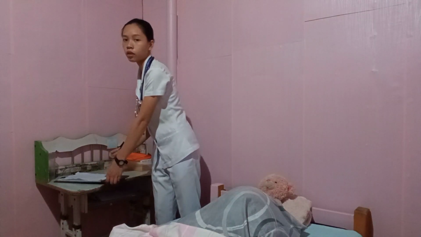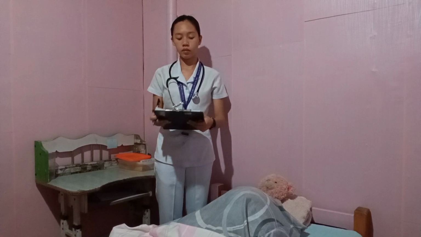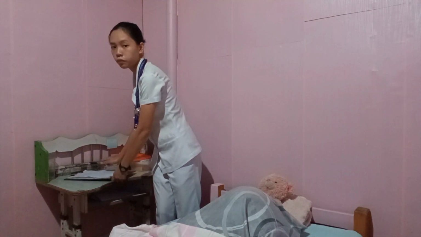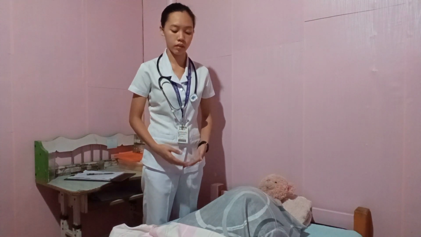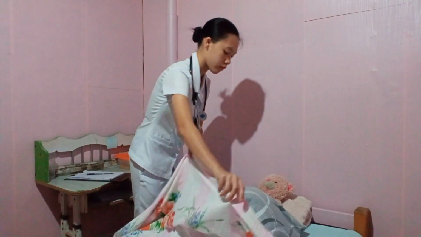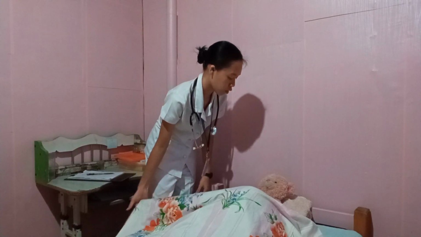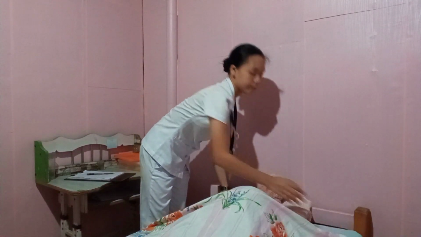So now note the location, rate, and character of the fetal heart tone. This is done to record the findings of the assessment. After that, make the patient comfortable. This is done to reduce the patient's anxiety and for her to rest. So ma'am, we are done with our procedure in our Leopold's maneuver, ma'am. So now you can rest.